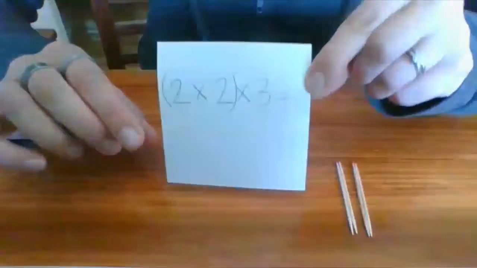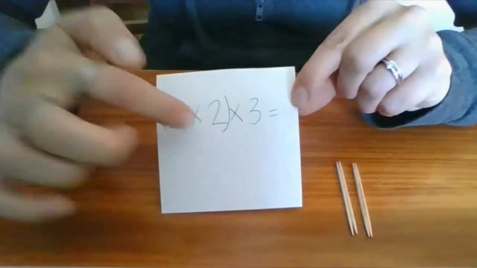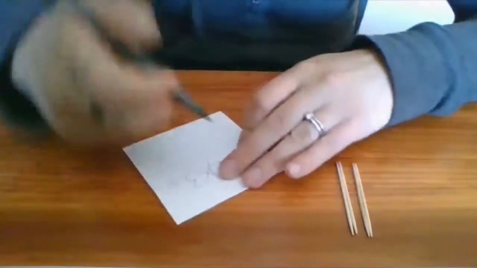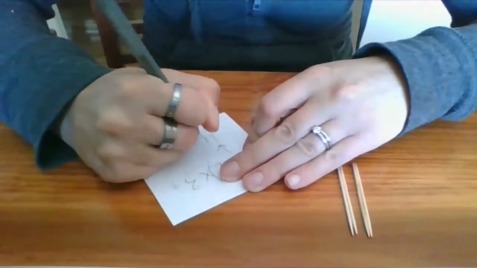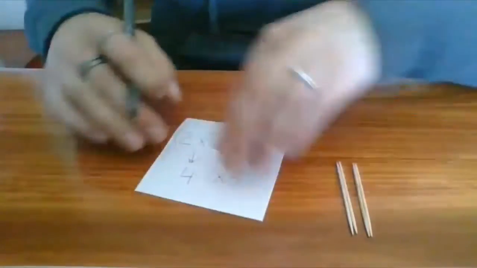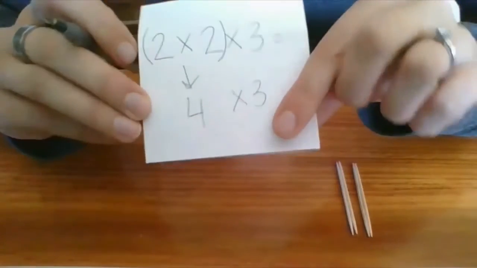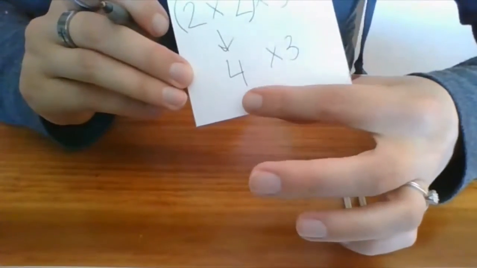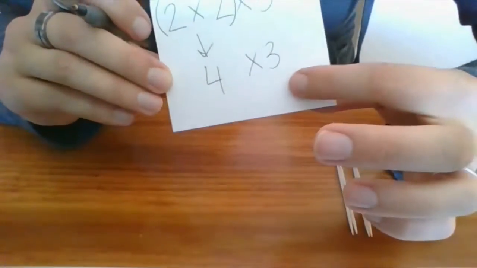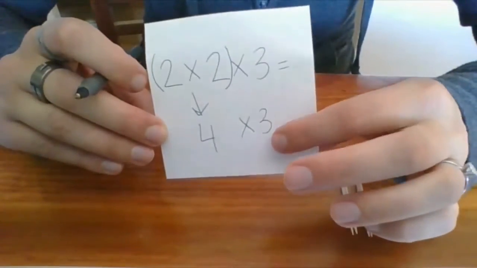Now that I've done that step and figured out that 2 times 2 is equal to 4, my last step is going to be to figure out if I had 3 of those 4s, if I multiplied that by 3, how many would I have altogether?